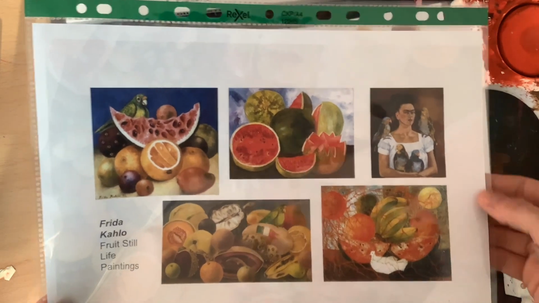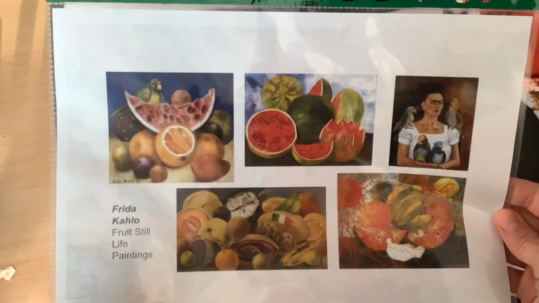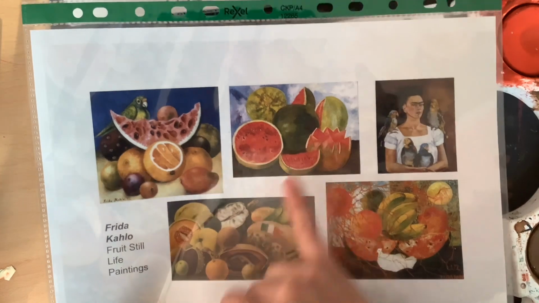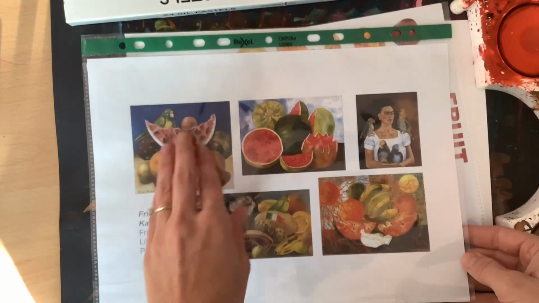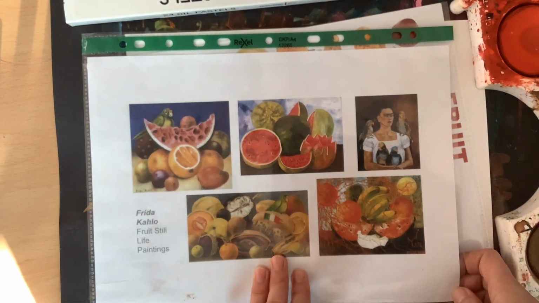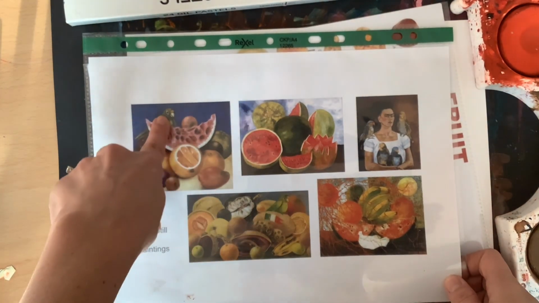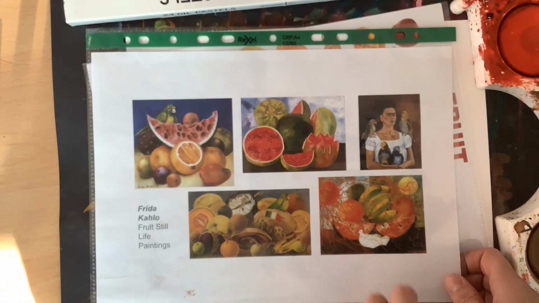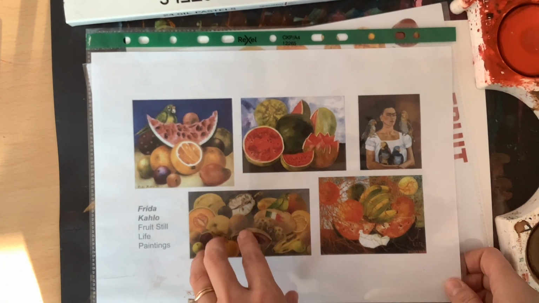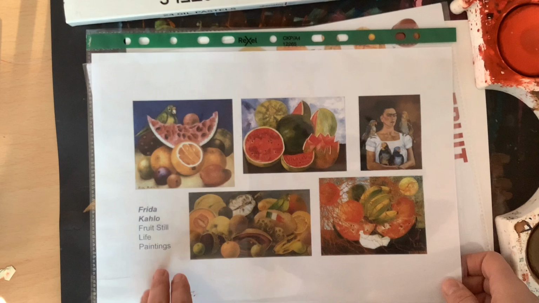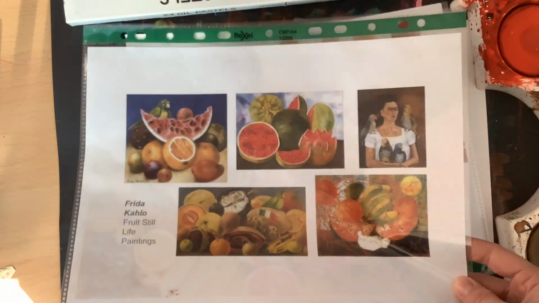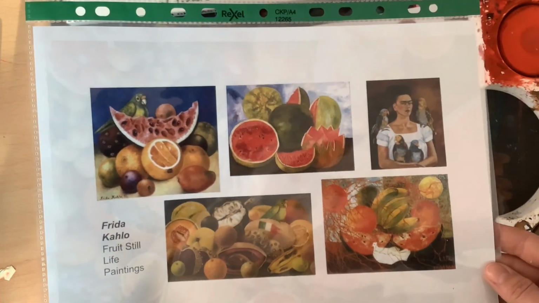This week we've been learning about a Mexican artist named Frida Kahlo. She is famous for her self-portraits, but she is also famous for her fruit still life paintings. A still life is when you take objects, place them in front of you, and observe them, okay? Usually they don't have something that's alive. They can be fruits or glasses or cups, any kind of object really that you could put in front of you to create a still life. So today we're going to be looking at her paintings and making our own version.